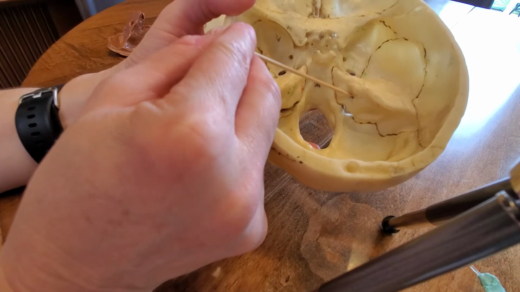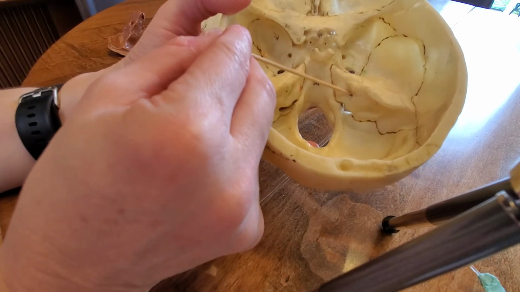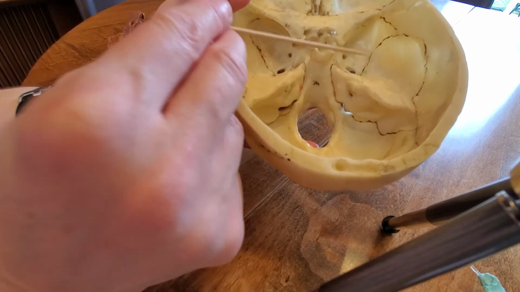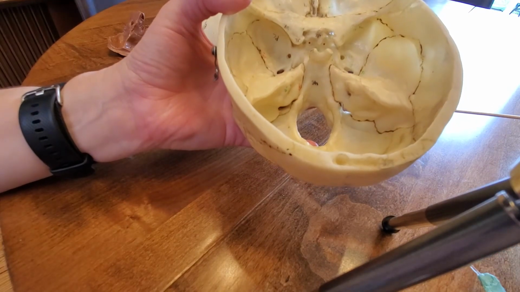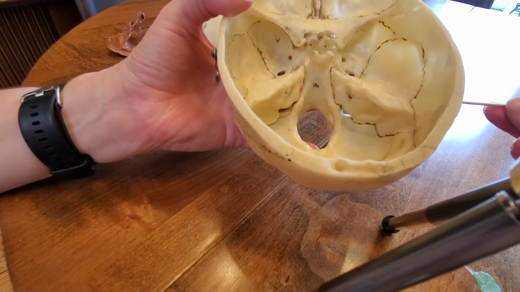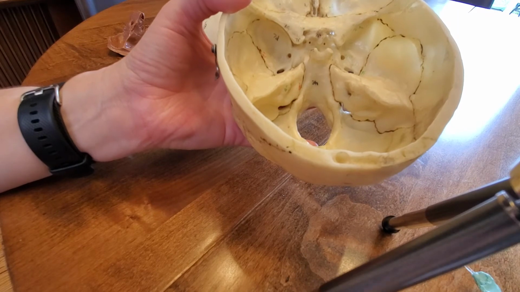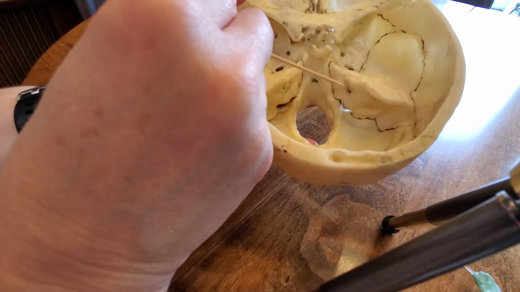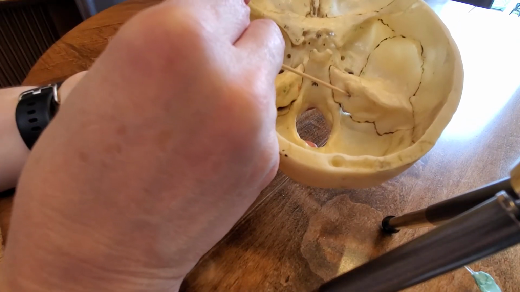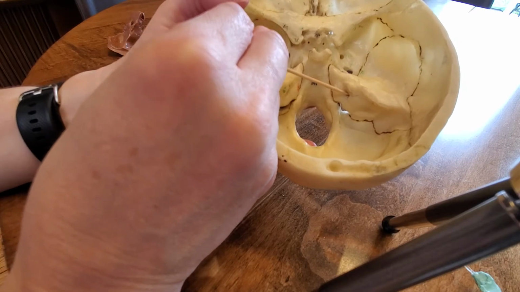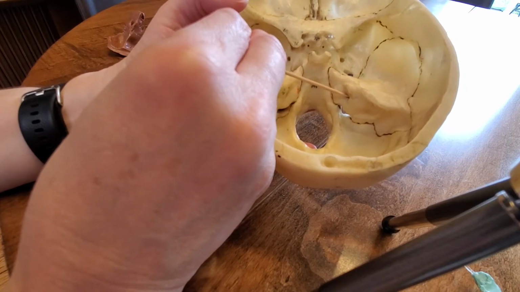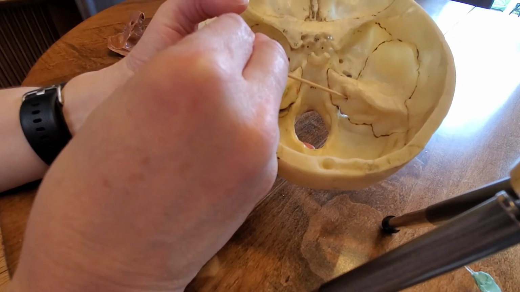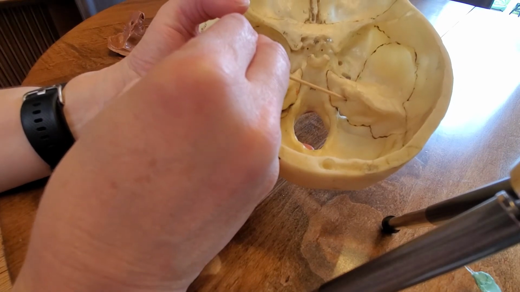This is the internal acoustic meatus. And if I had two sticks, I would really be able to show you that the internal and the external acoustic meatus are lined up with each other. Okay? But the internal acoustic meatus is on the cliff face, on the inside of the skull, on the cliff face of the petrous part.